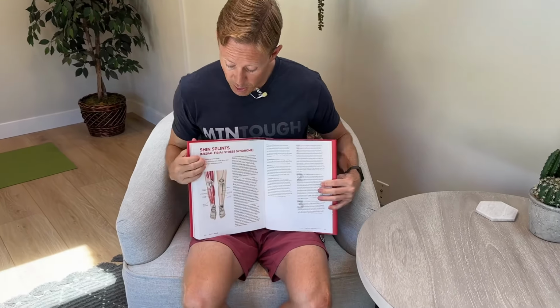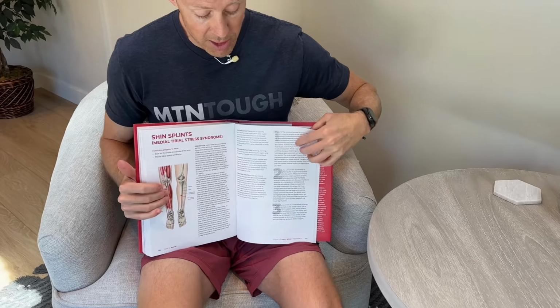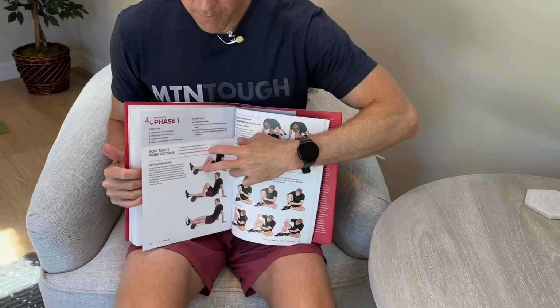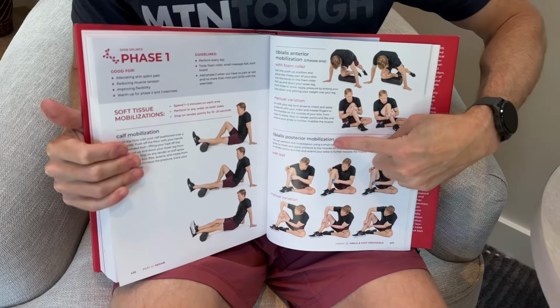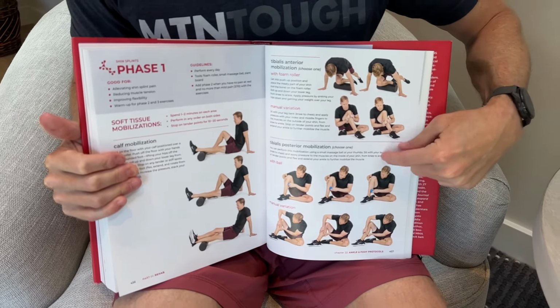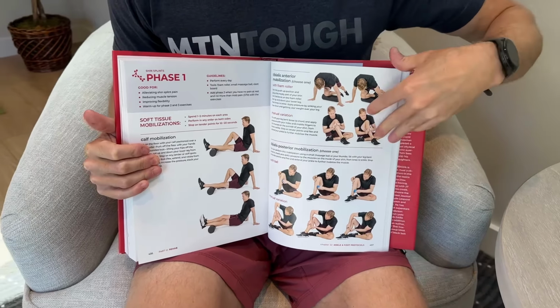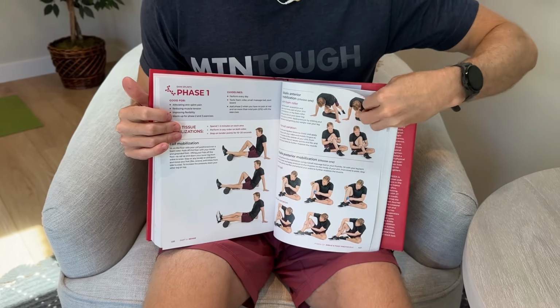If you have something like tibialis posterior tendon dysfunction, you could go back to the shin splints program. This program is going to have a bunch of exercises and strategies to help reduce tibialis posterior pain and to strengthen this muscle. You'll see right here, here's a tibialis posterior massage or mobilization with a ball or with your fingers. I didn't show this in today's video, but this can be a helpful technique for reducing pain. So you'll find these types of exercises in phase 1 for reducing pain.